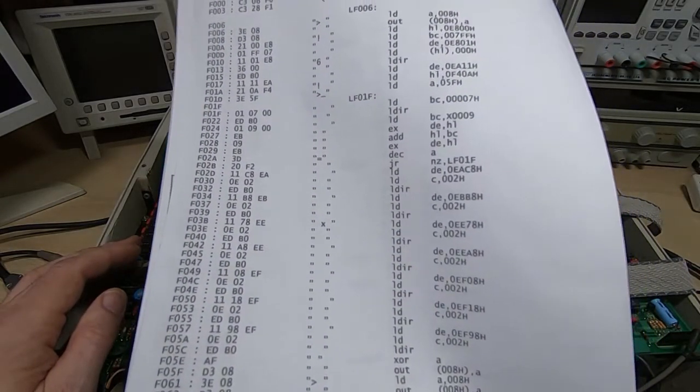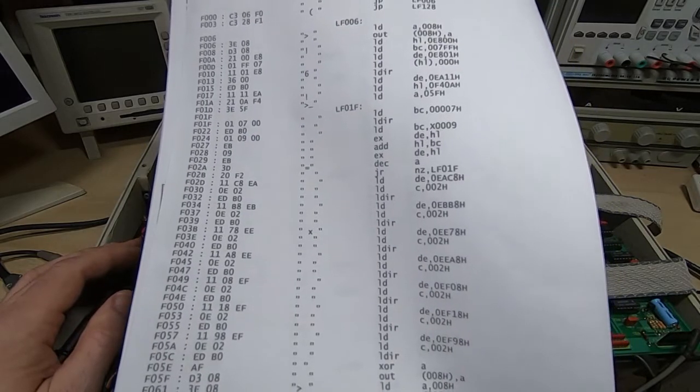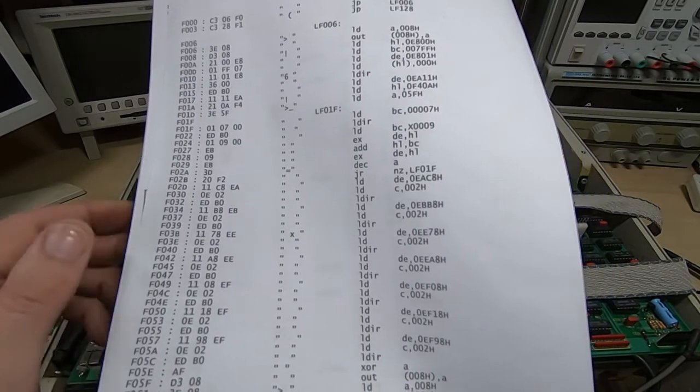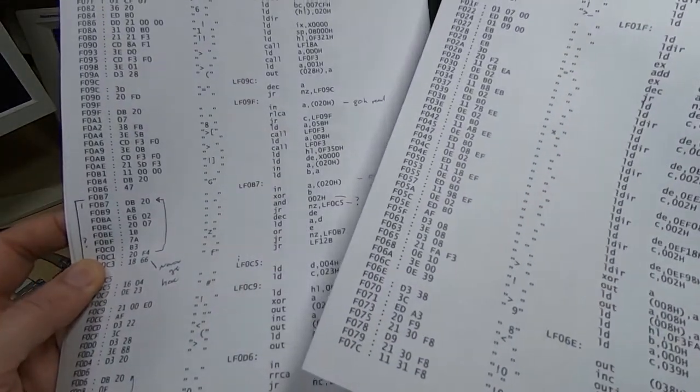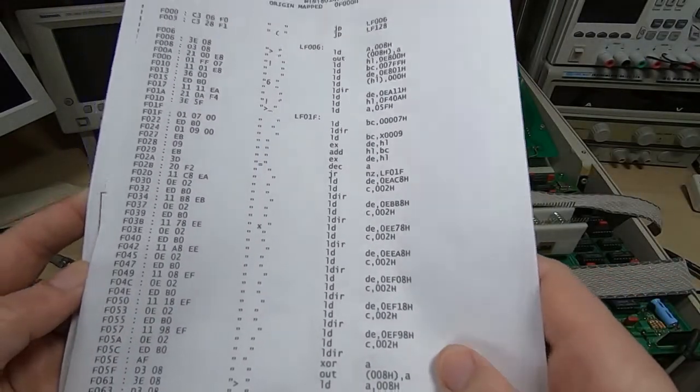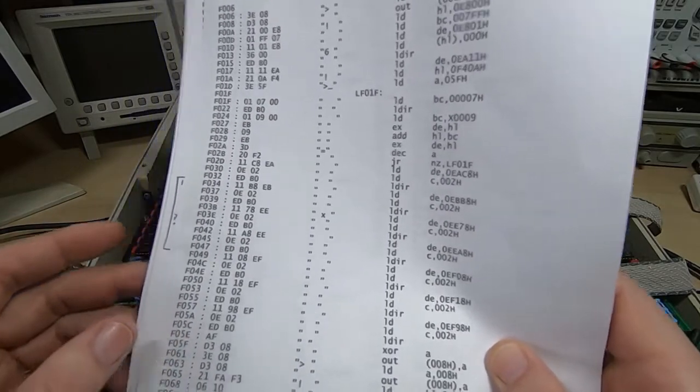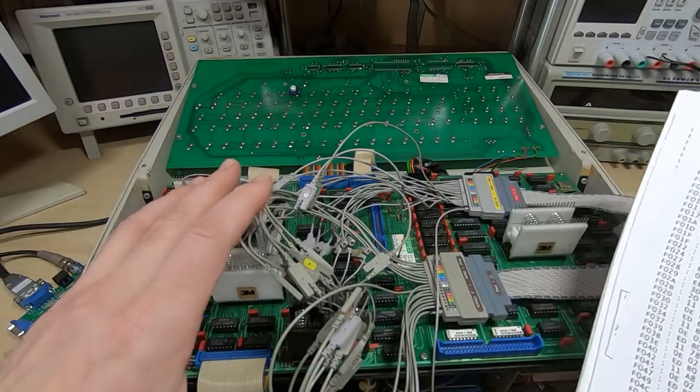listing. I went through in a previous video some very basic ways to use a logic analyzer to do some generic testing on a machine like this. What I'm going to do in this video is do some more specific fault finding on this particular machine.